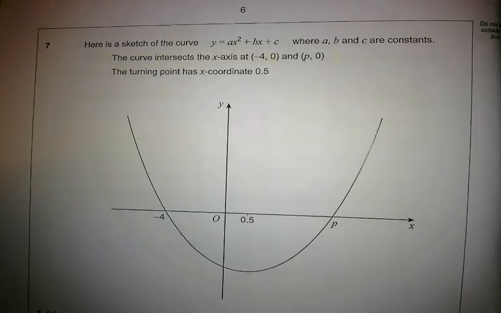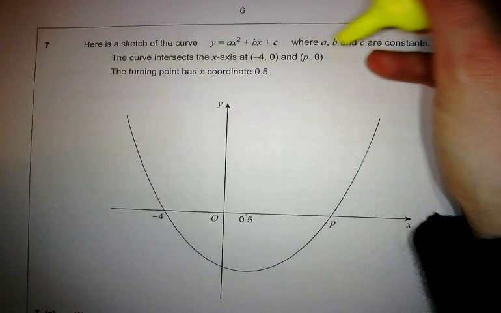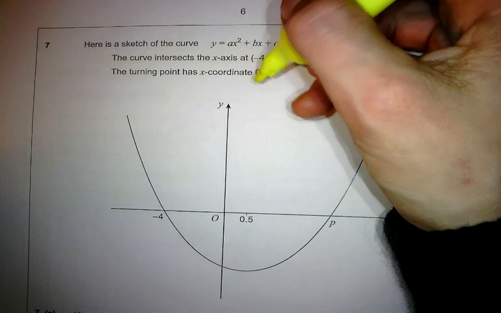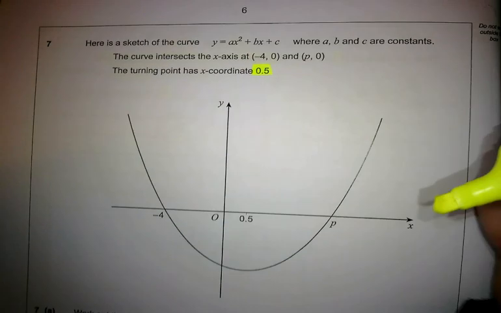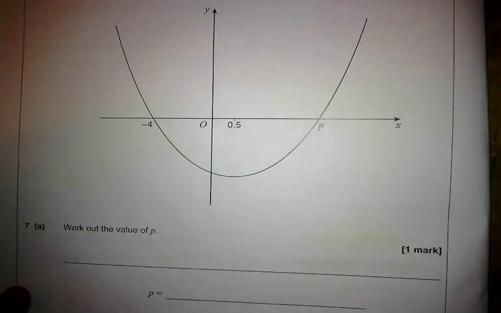Question 7. Here's a sketch of the curve y equals ax squared plus bx plus c. a, b, and c are constants. It intersects the x-axis at (negative 4, 0) and (p, 0). The turning point has x coordinate 0.5. Work out the value of p.